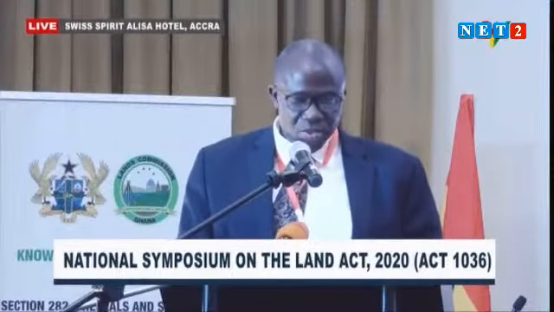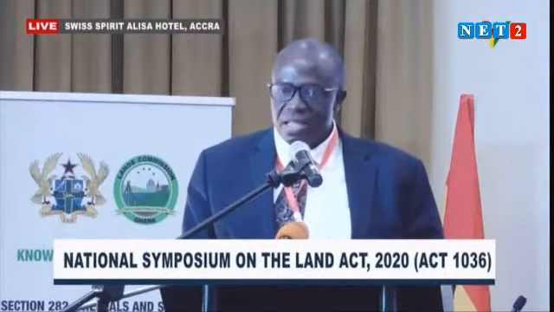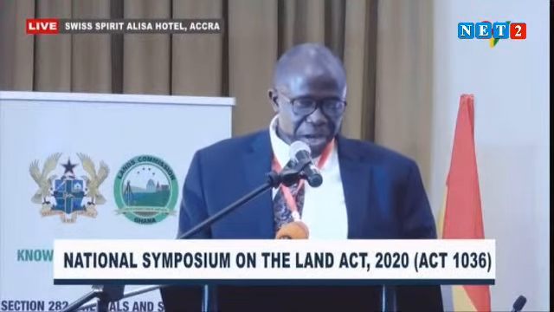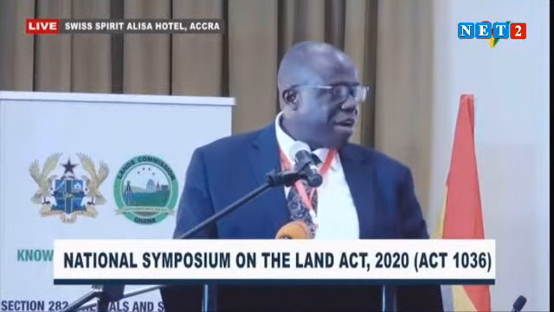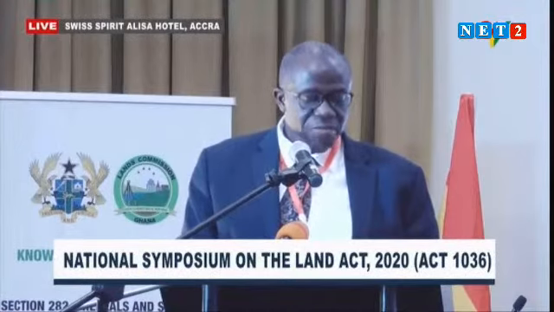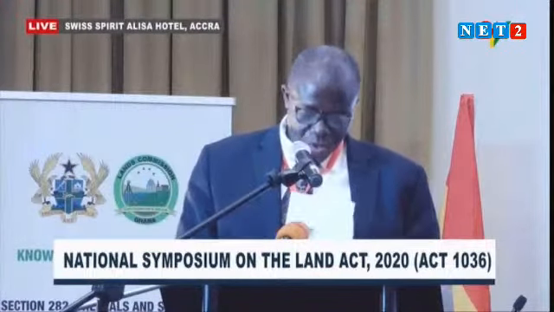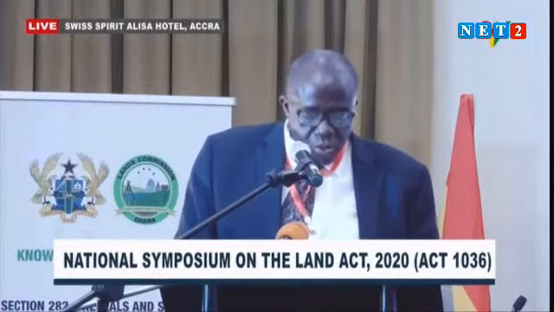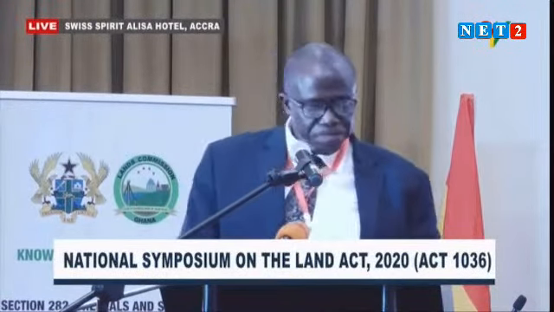The Land Act 2020, that is Act 1036, as we know, came into force on 23rd December 2020 for several reasons. The first one: to repeal laws on land which had become anachronistic, and further consolidate and revise the existing laws on land to ensure that land tenure in Ghana is administered and managed effectively and efficiently. Because we all look at the mischief of every law. So what was the mischief? This is one of the aims, seeking to cure the mischief under the existing legislation.